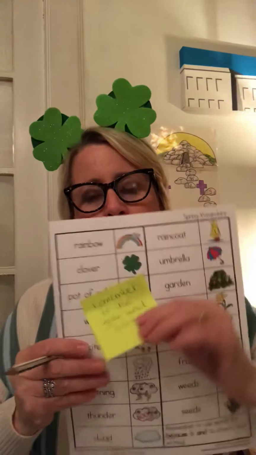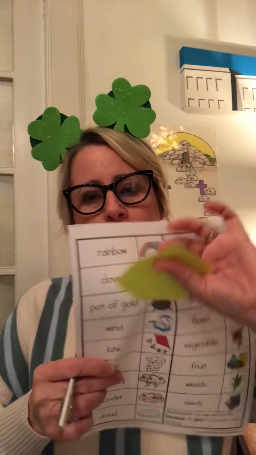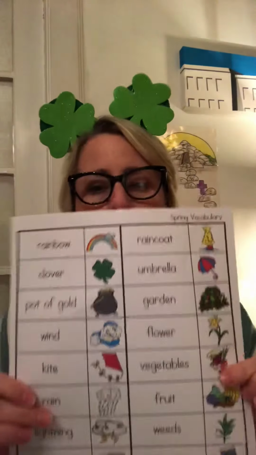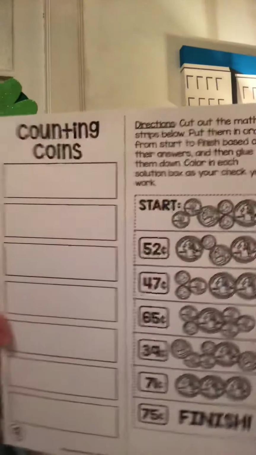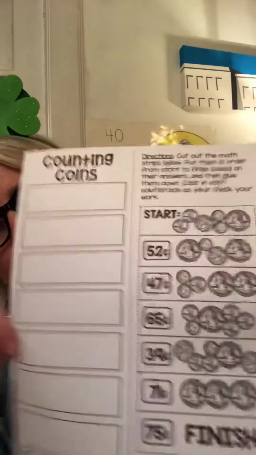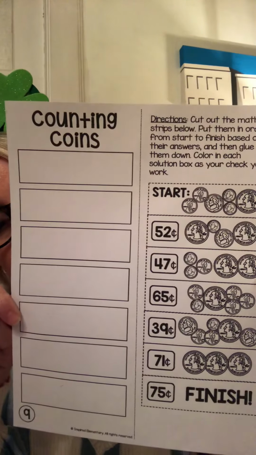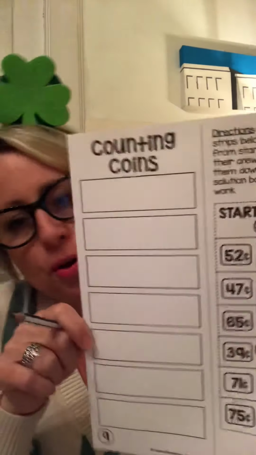Use your word bank. Make sure you're using that word bank. I made a note to myself: word bank, and pick a new prompt, okay? And make sure you color it when you're done. All right, so the math, your Solve It sheet is going to be about money and counting coins. This is good review for you. So make sure you look at those coins closely.